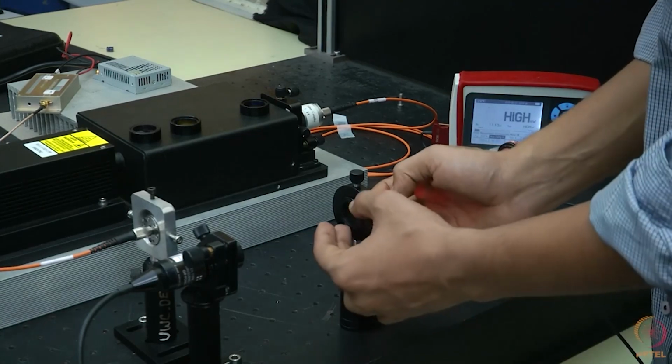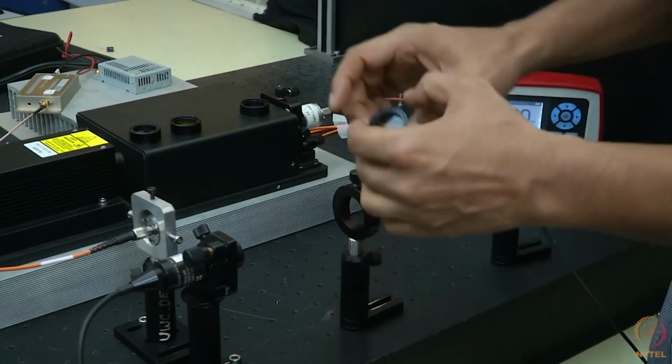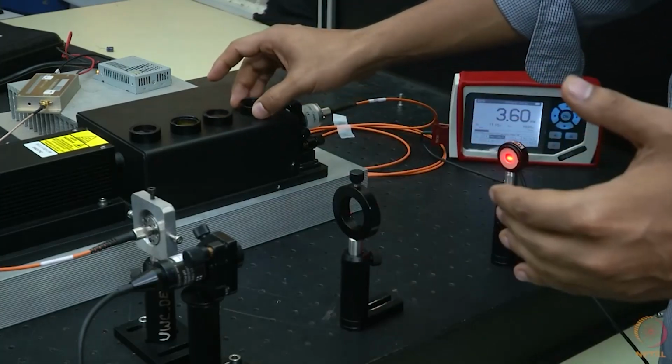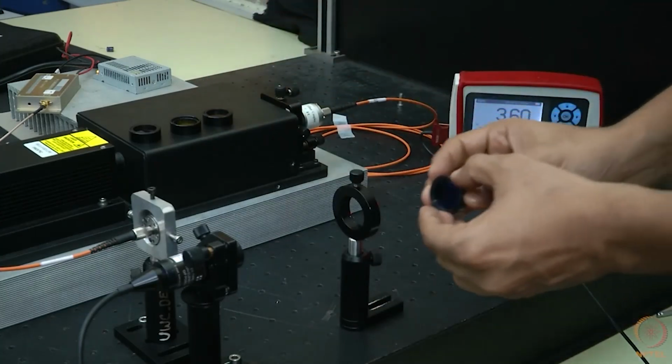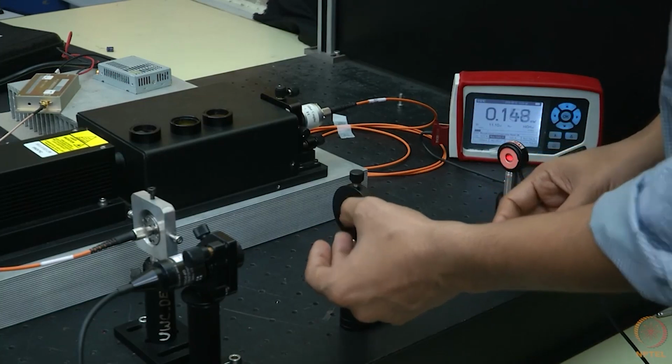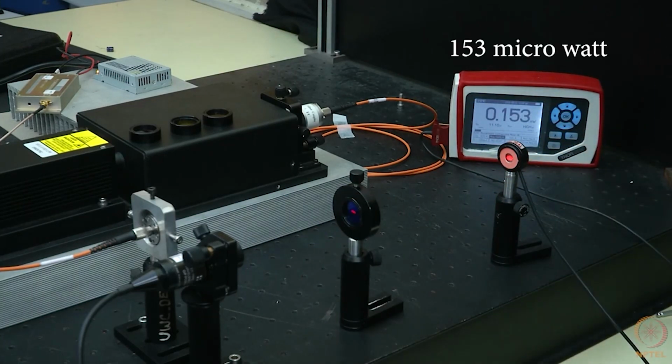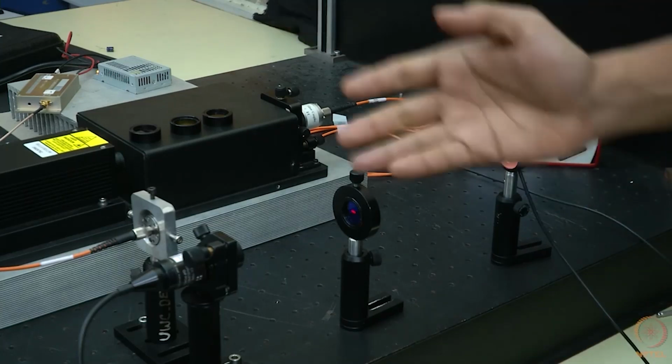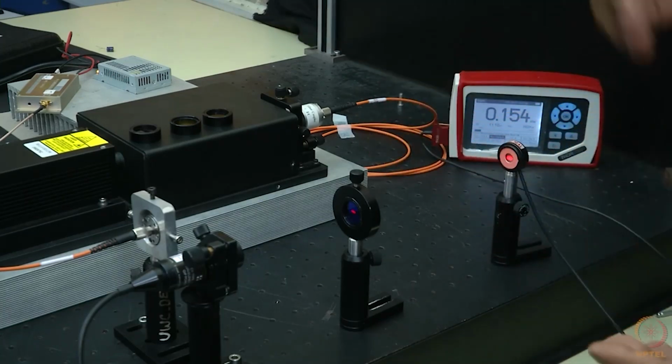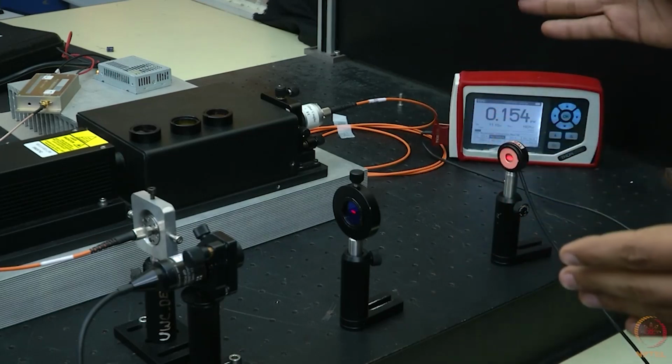So you can see that the power is reducing as I am going away from the red frequency. Now this is blue, which is farther away, so it will give even less for the red laser. So it's giving 153 milliwatt. From here you can say that the red color filter is best suited for allowing only red color to pass and blocking the other wavelengths.